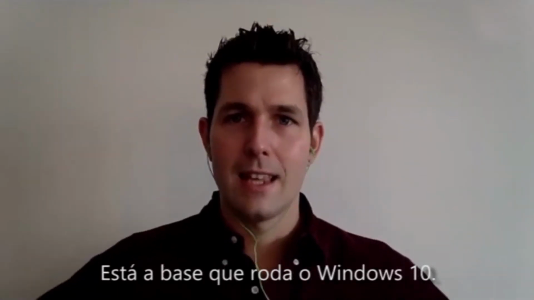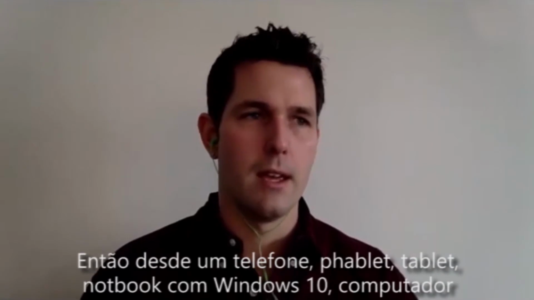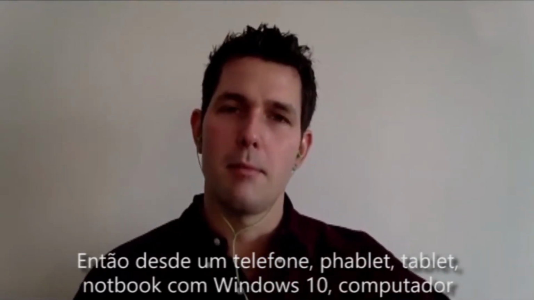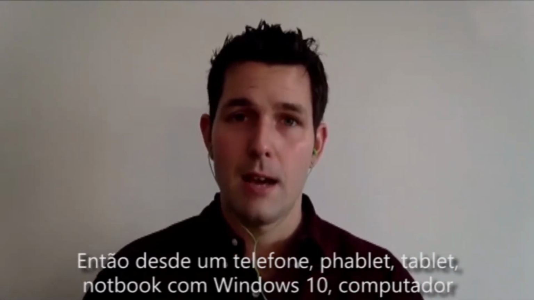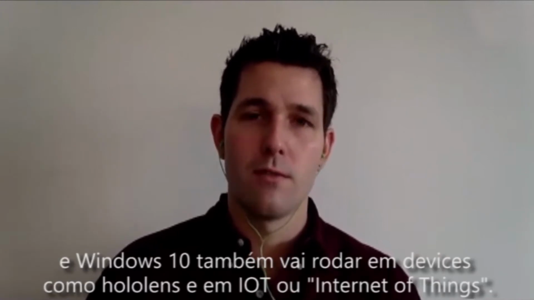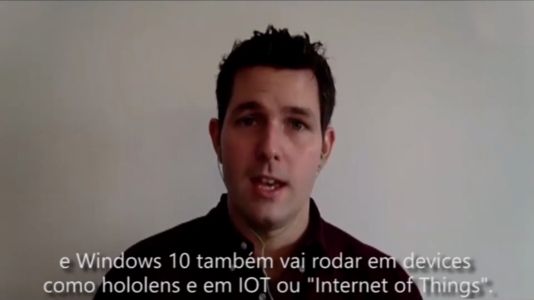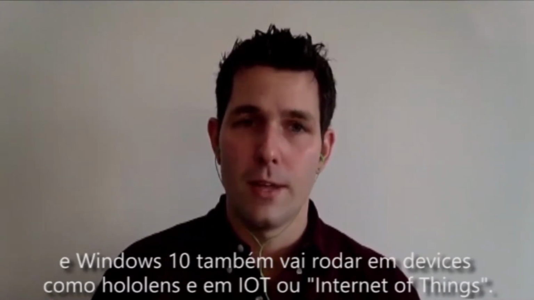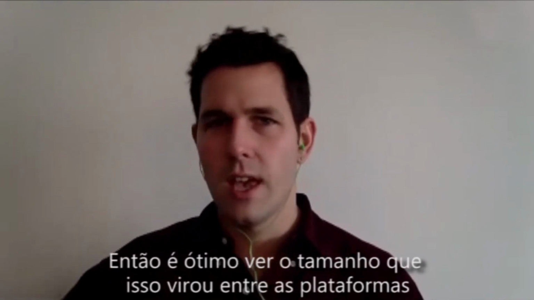That's the full stack that runs Windows 10. So that's everything from a phone, a phablet, tablet, Windows 10 laptop, desktop, and Windows 10 will even run on devices such as the HoloLens and IoT, or Internet of Things. So it's great to see how much breadth and scale we'll have across the platform.